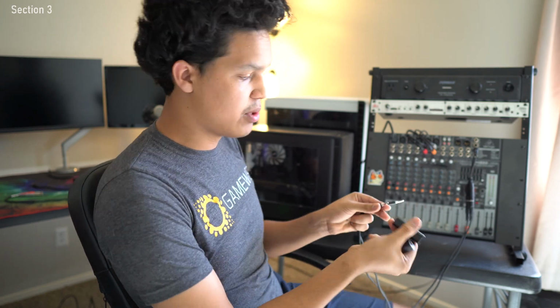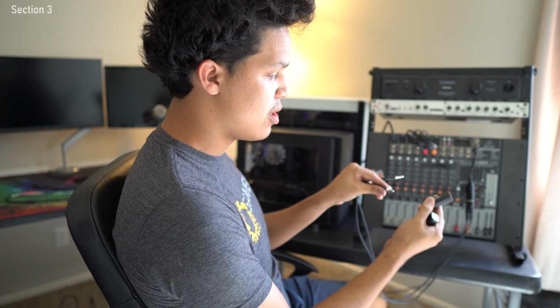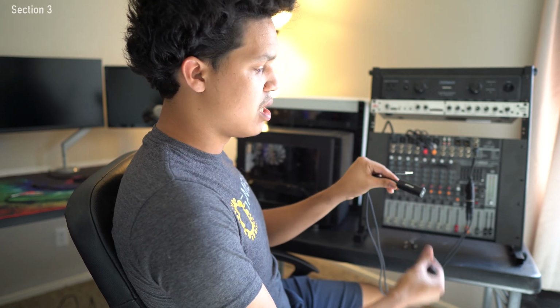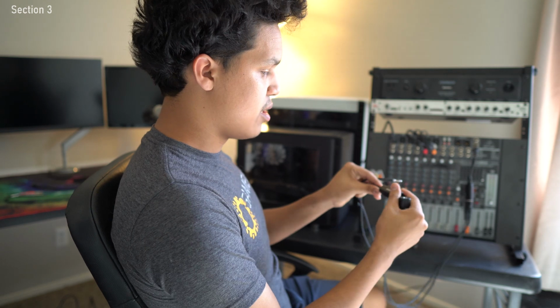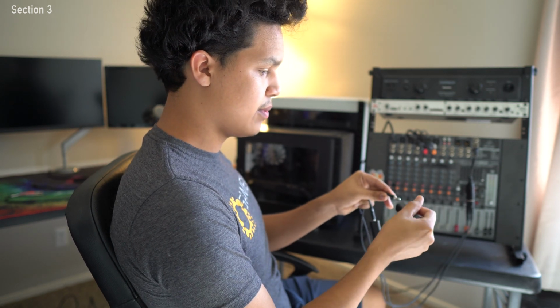If you don't put ground loop isolators on every connection, you can hear a slight hum or a hiss whenever you're using your setup. Then you need another 3.5 millimeter cable, which is a basic 3.5.